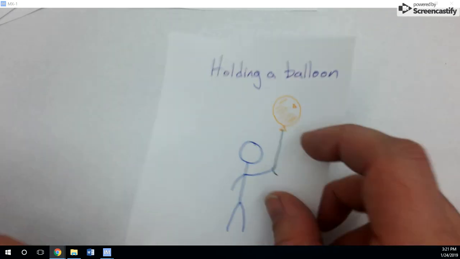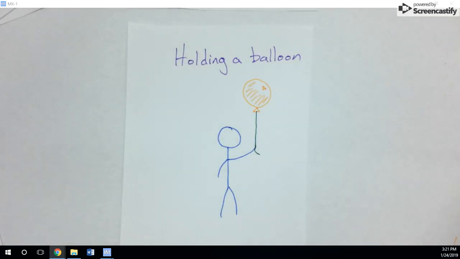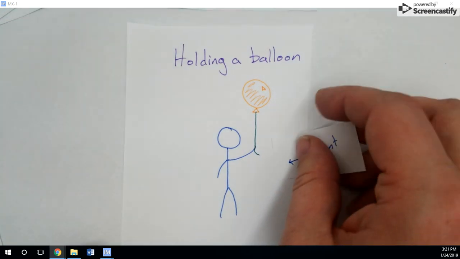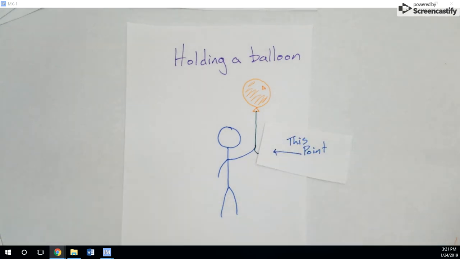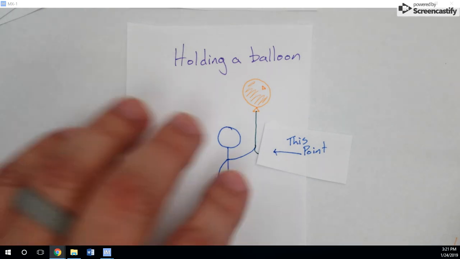And finally, we have a balloon. So if you're holding on to a balloon, there's all sorts of forces that are acting. So we need to specify which location we want to determine what the forces are. So we're going to take this spot right here, the spot where our hand grabs onto the string that holds the balloon. Okay?